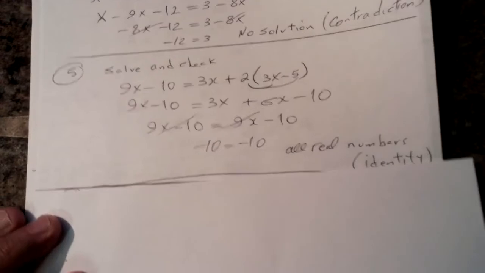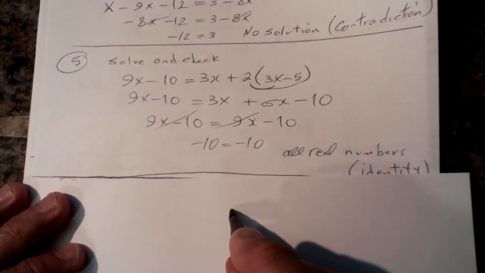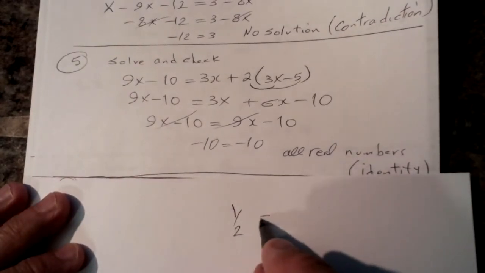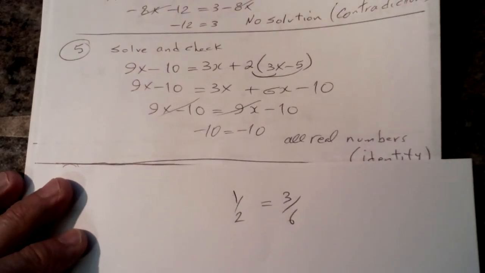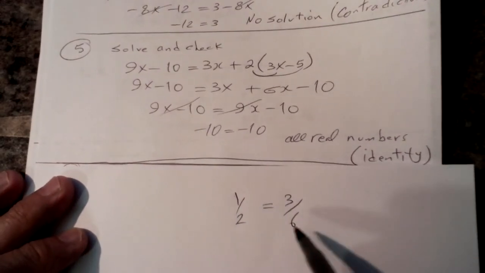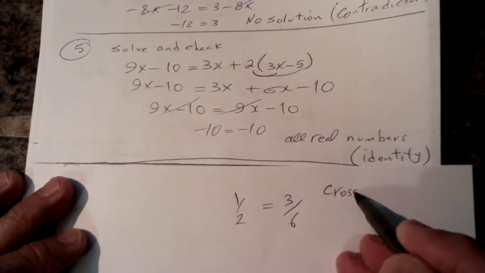Now, if you have two fractions, let's say you have one half, and here you have 3/6. How do I know these two fractions are equal? One method is they call it cross product or cross multiplication.